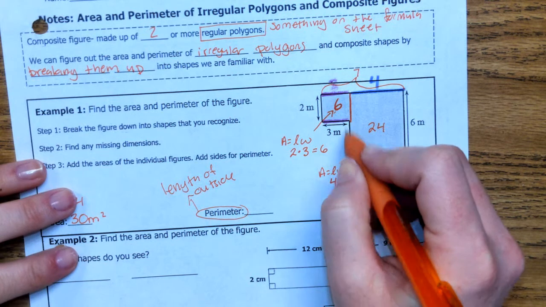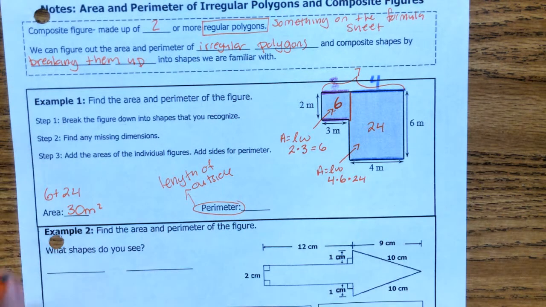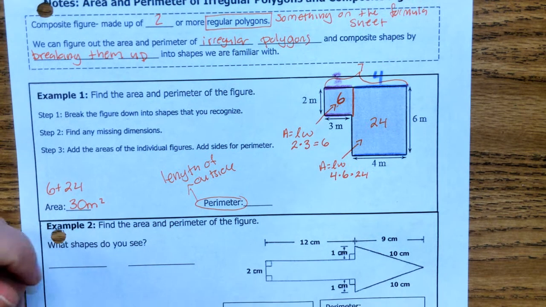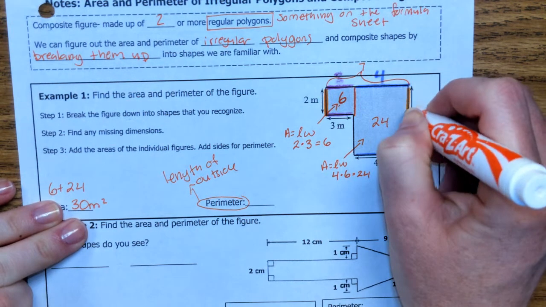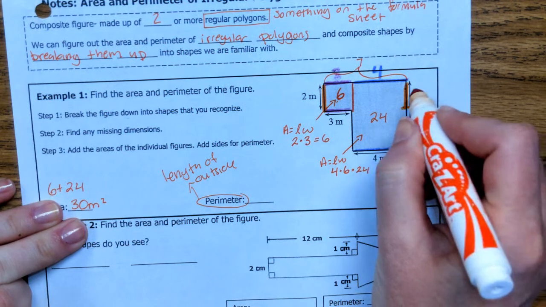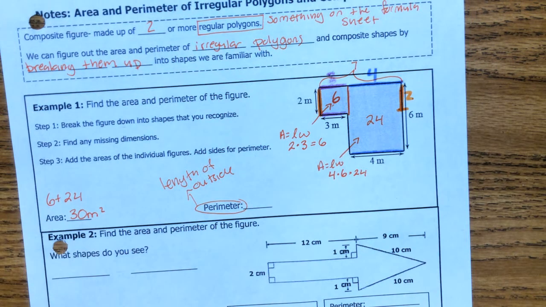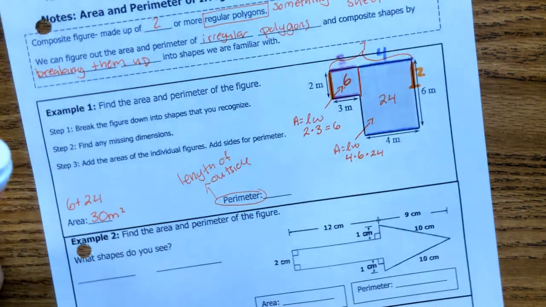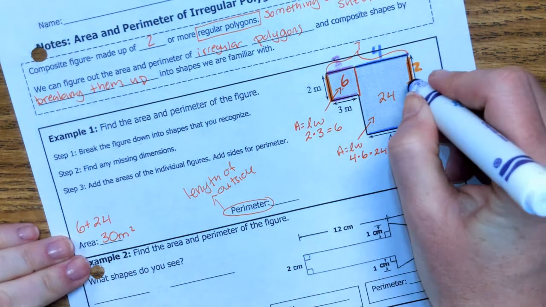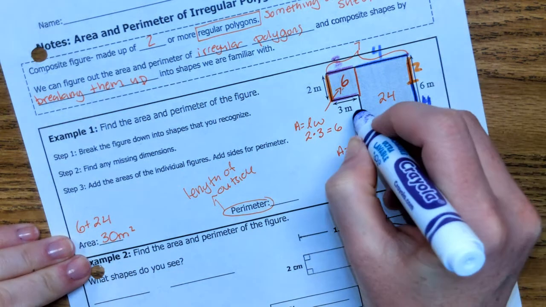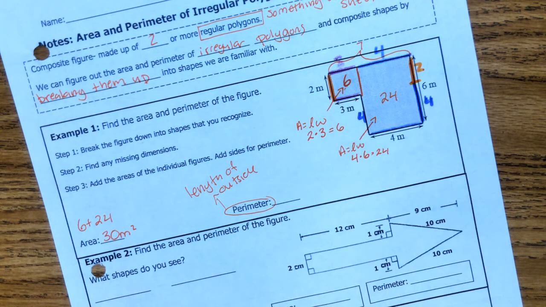I'm also missing this side right here. If this side is 2, this little part is also 2, which means the rest of that is 4. So this part's 4, which means this part is 4.